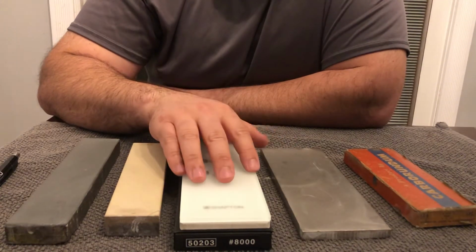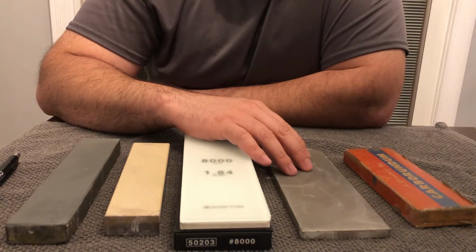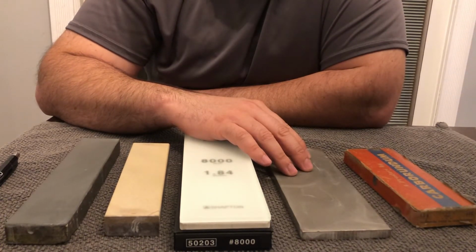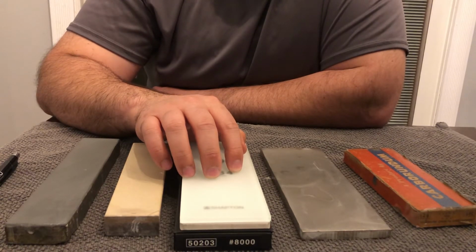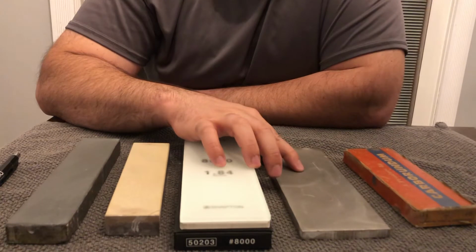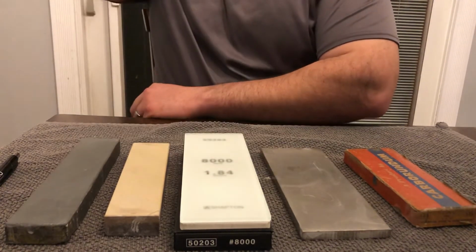They use the same system as Japan, but their 8,000 grit stones, or what they call an 8,000 mesh, to be precise, stone, is not equivalent in particle size to the Shaptons, even though they claim they're using JIS, which is the Japanese Institute of Standardization, standards.